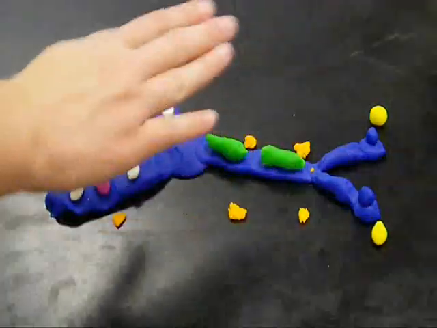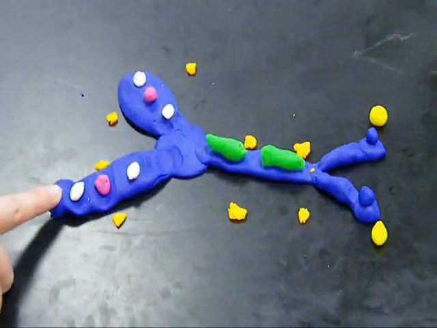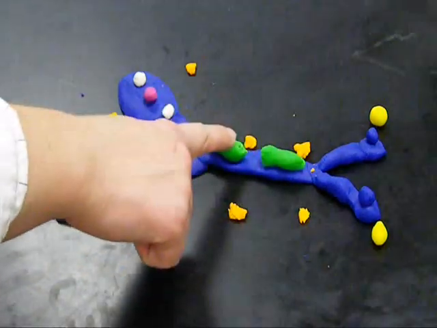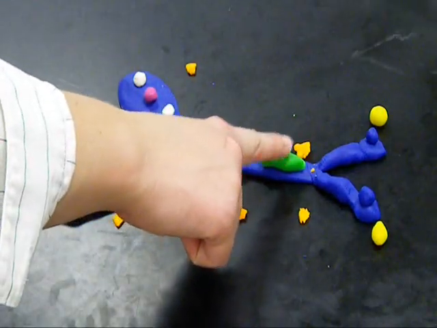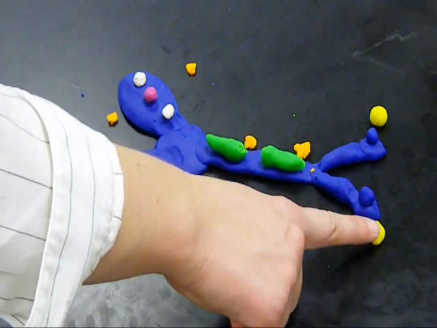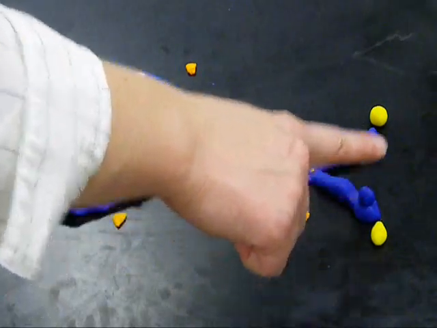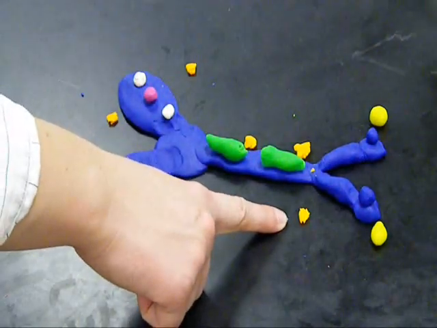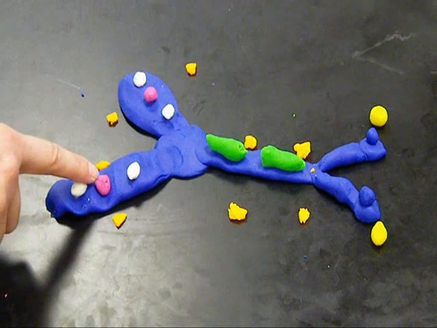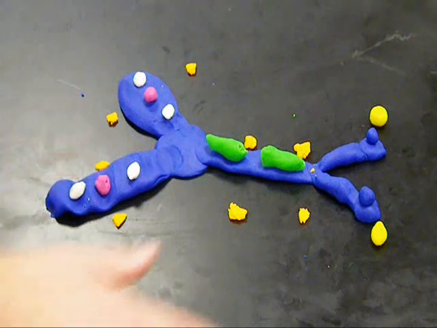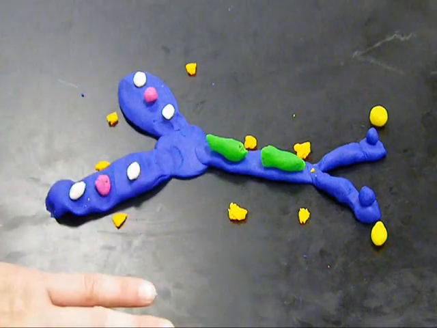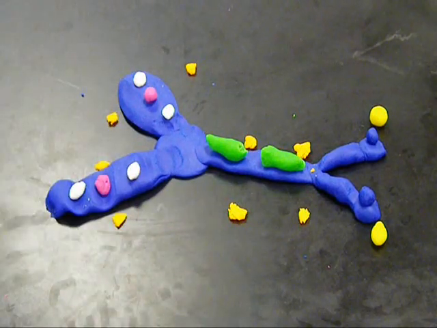This is a neuron. These are the dendrites, cell body, axon, myelin sheath, axon terminals, calcium ions, neurotransmitters, sodium ions, negatively charged proteins, potassium ions. It has an overall net negative charge on the inside and a positive charge on the outside.